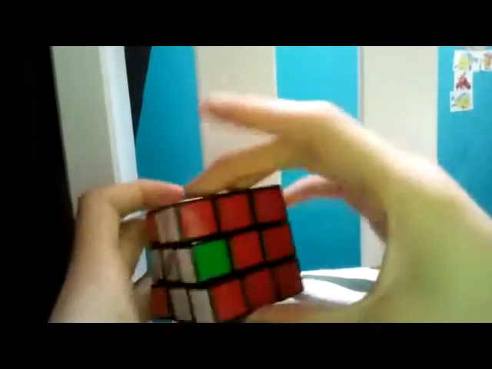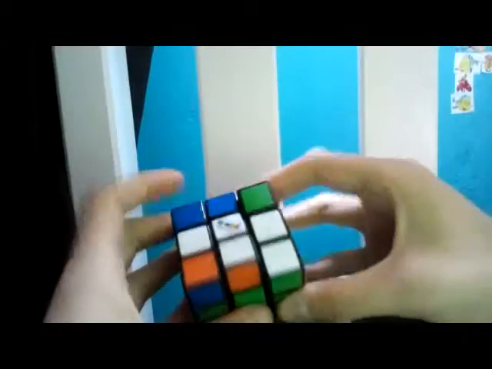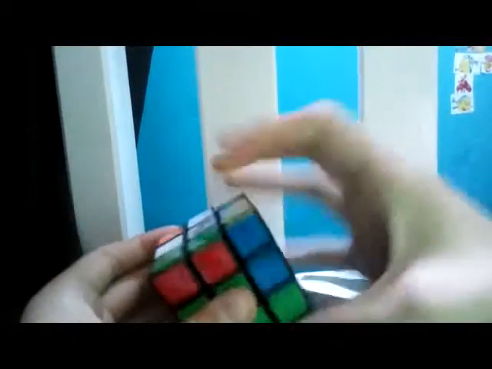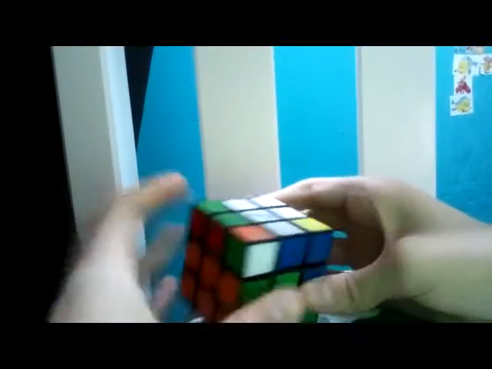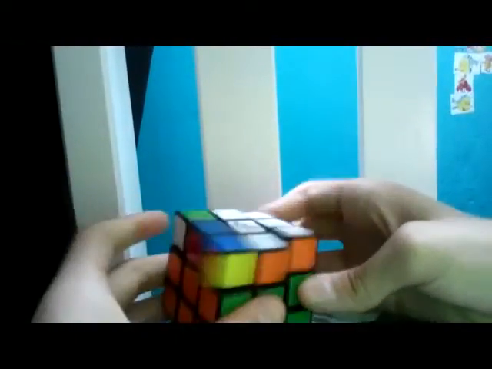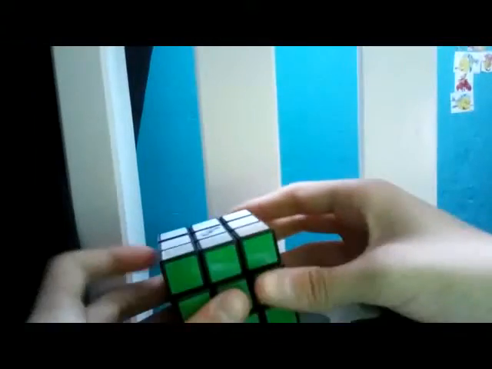So setting that case up, what you want to do is take this back pair out, and then take the front pair out, separate the two pairs, do a U2 insert with this front pair, and then insert this back pair like normal, and that's breaking it down. The algorithm is in the description.